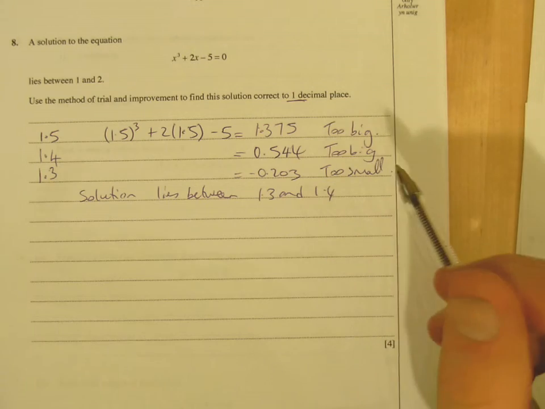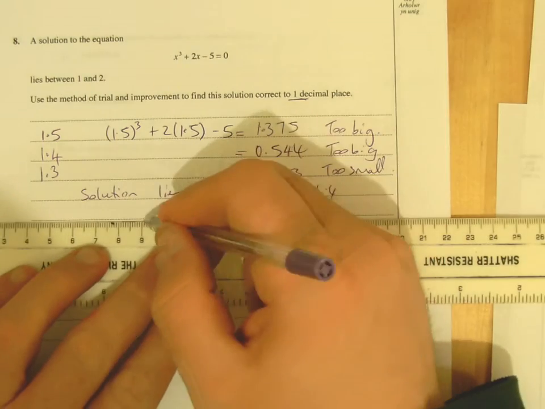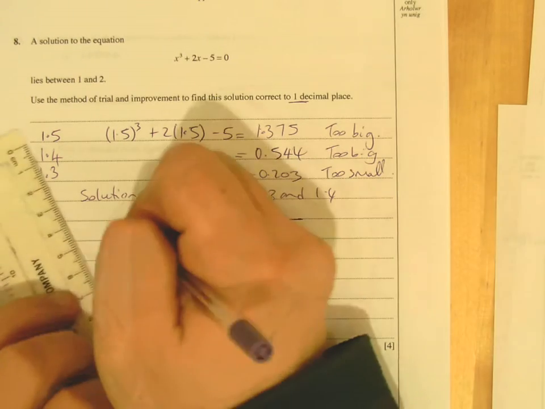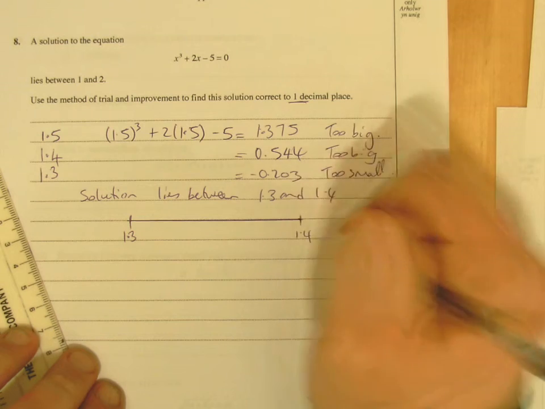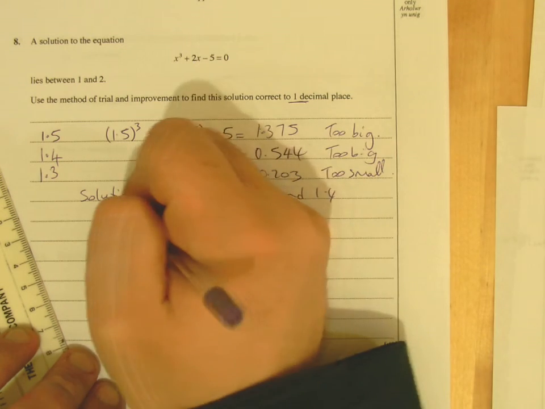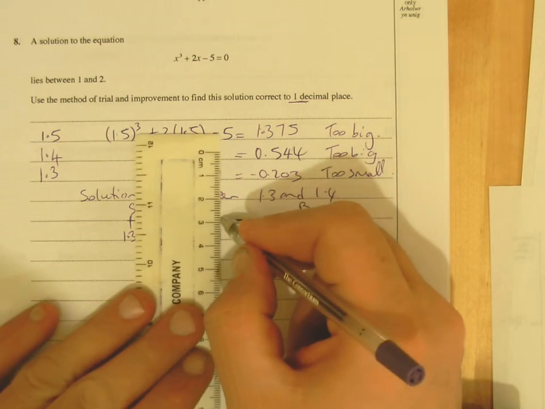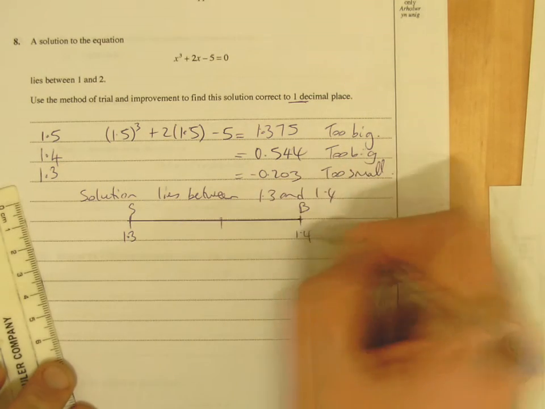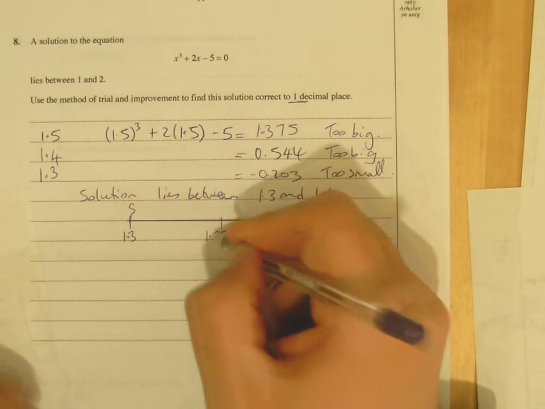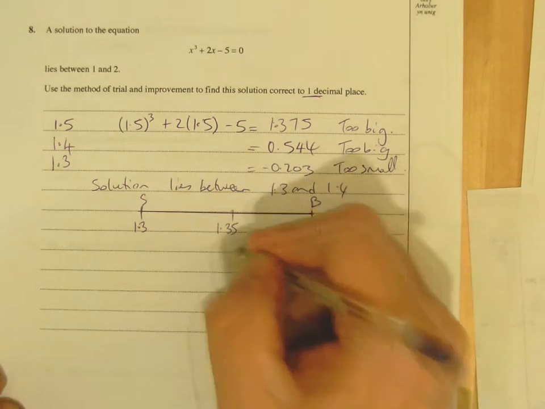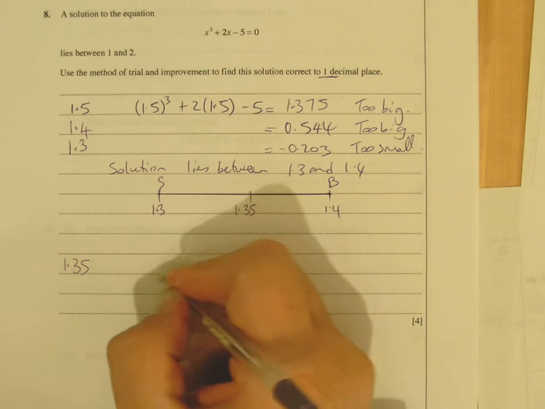To get the 3rd and 4th marks, what you need to do is look at those numbers 1.3 and 1.4, and I always draw a number line, and I write 1.3 and 1.4 at the ends. And remember, 1.3 was too small. 1.4 is too big. What we'll do, we'll go bang in the middle between them, okay, and in the middle between 1.3 and 1.4 is of course 1.35. We'll check that one, okay. Let's check what 1.35 is, and that's what will get you the extra 2 marks.